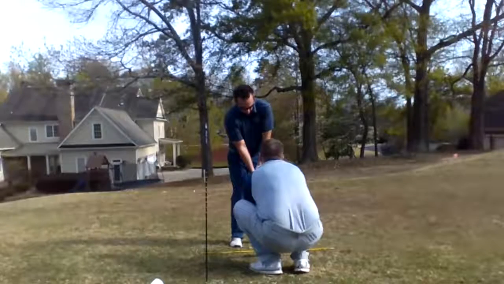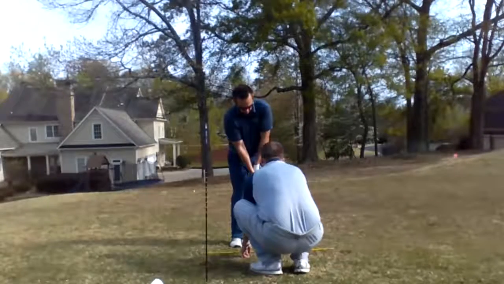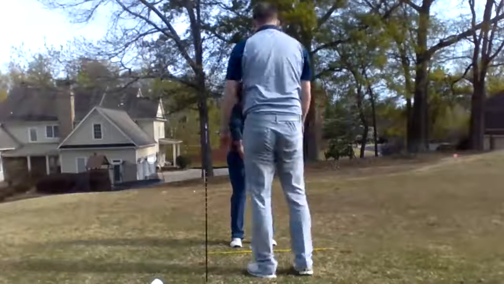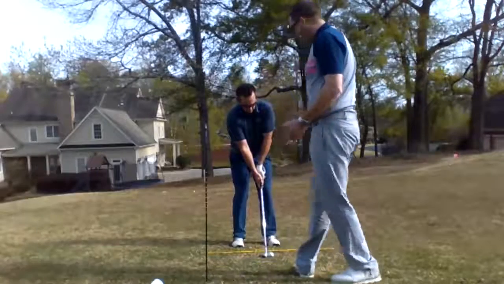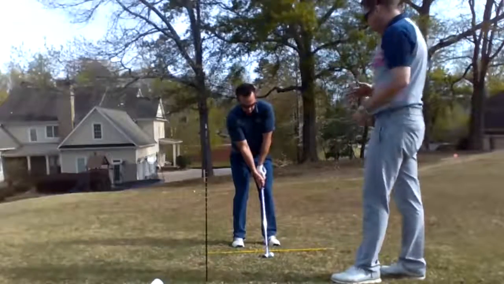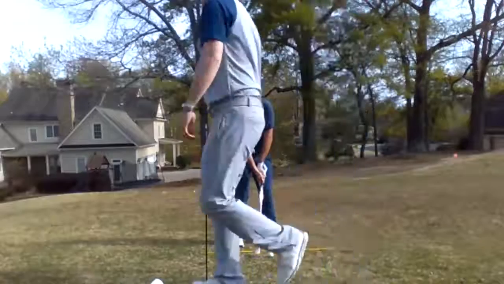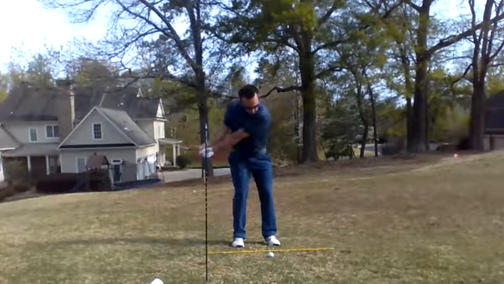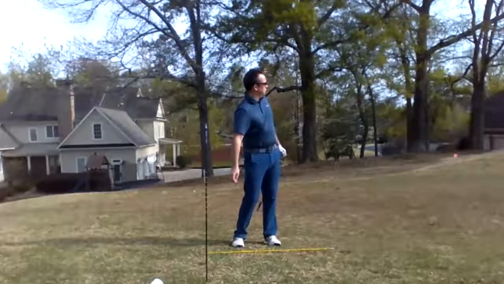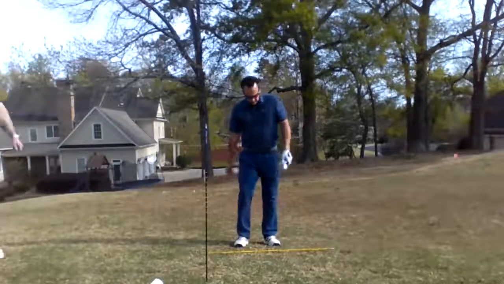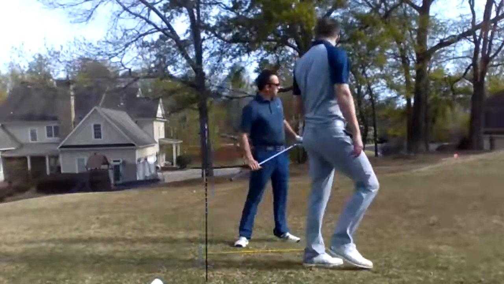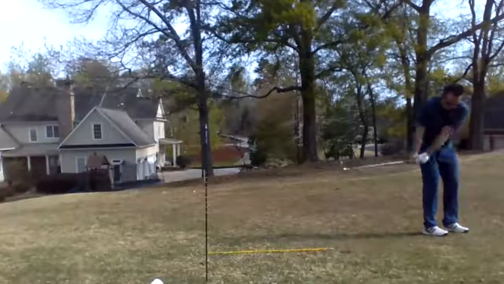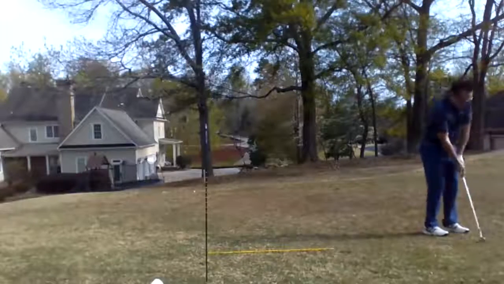Shoulders will be square, obviously your right hand lower than your left hand, so they're a little bit tilted, but not a whole lot. How's that one feel? Don't lean out, you're too far away.